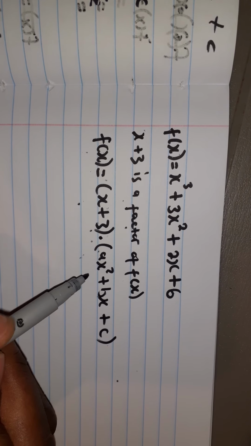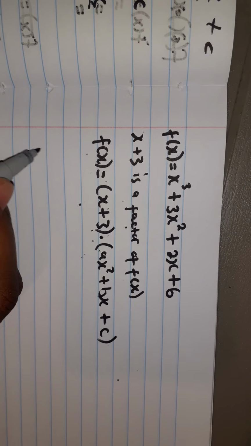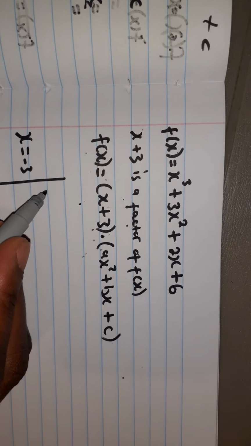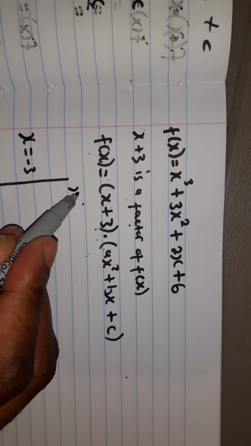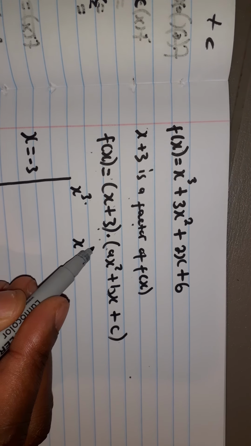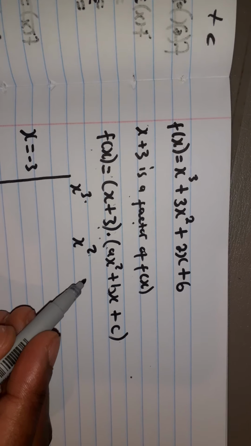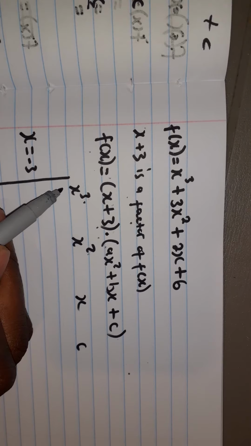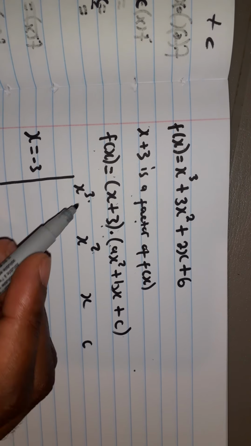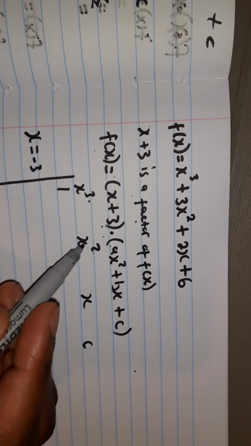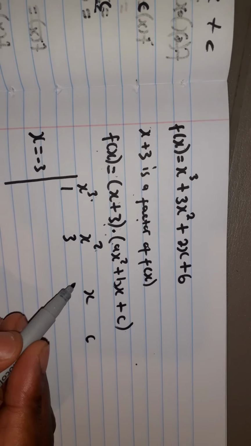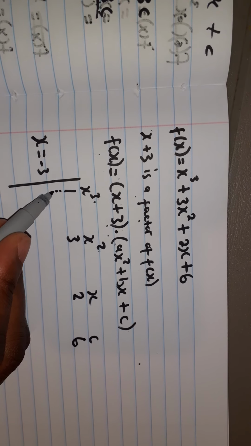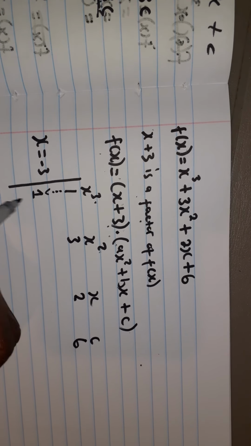So we draw a mini table like this. Then we write x to the power 3, then x squared, then x, then the constant. The coefficients are 1, 3, 2, and the constant is 6. Then we drop this one down here.